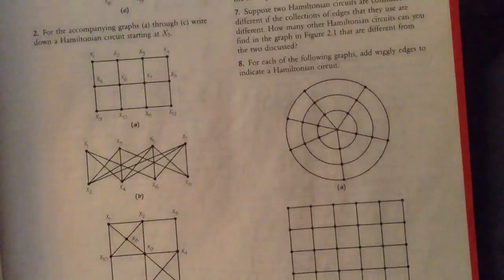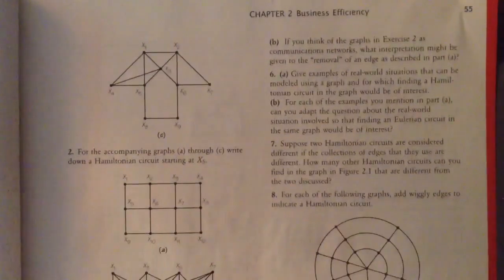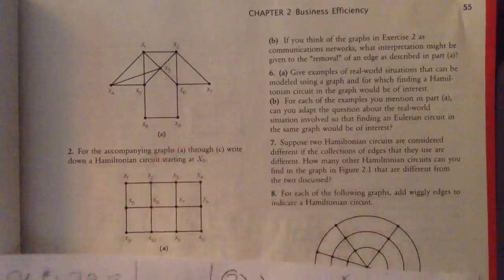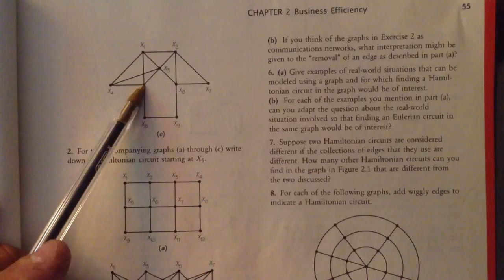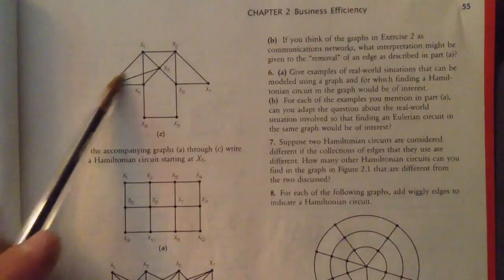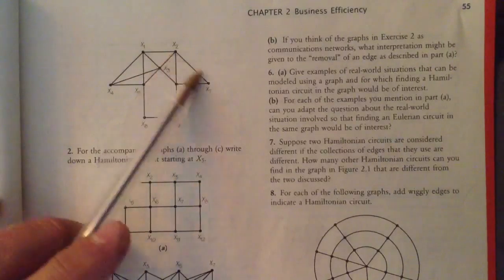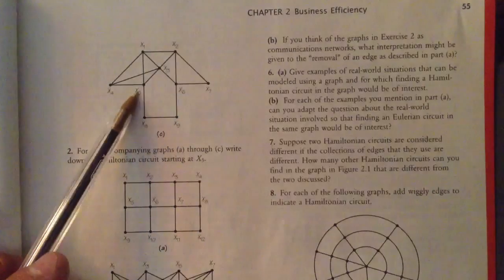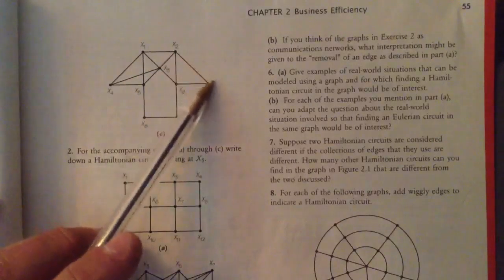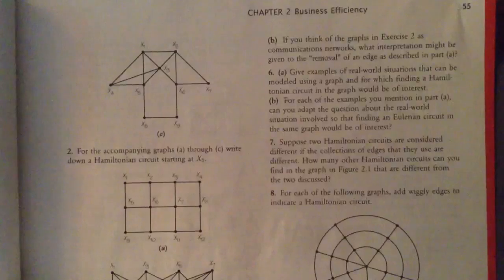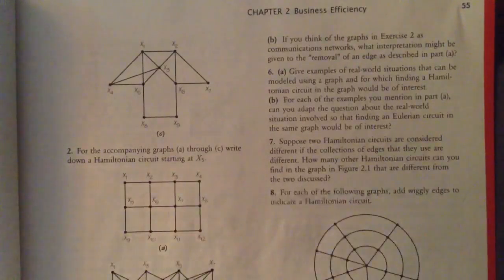Part C, this is the graph we're looking at up here. So I am going to start and end at x5 here. I think I am just going to go out here, up, and then make that little cutout here, and then around the outside. So again, I'll go around this piece, into x3, back out around that chunk, and then down around the bottom. So that is part C.